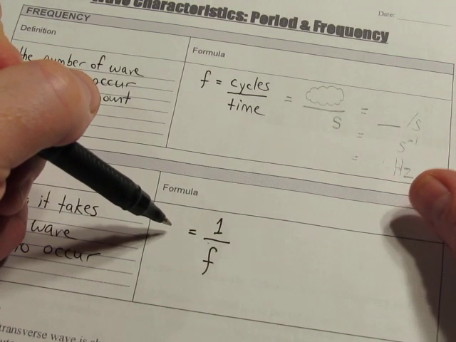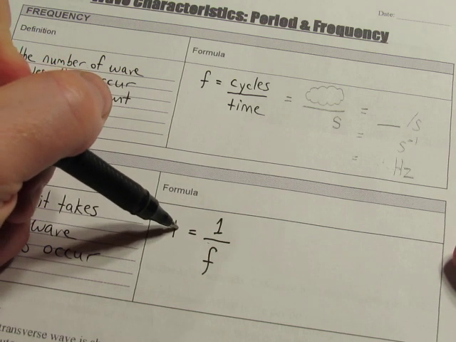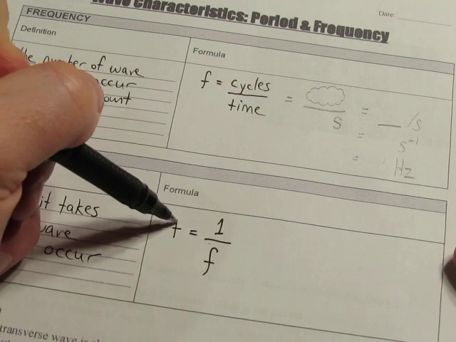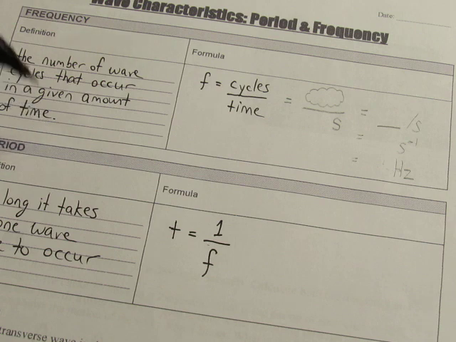Period is a time, but this is a more specific time. Here, I'm going to write it like this. I'm going to put a little t there, just for the sake of this video. It is a time, but it's a more specific type of time. This is a time for one wave. So it's not like you start a stopwatch and watch a car drive down the road for 10 seconds. That's time.